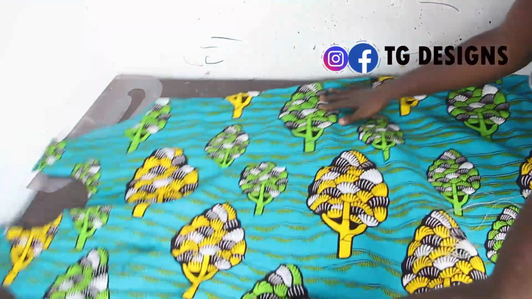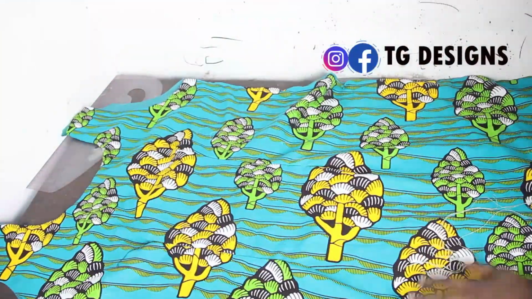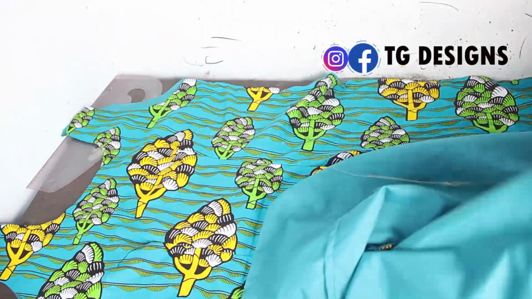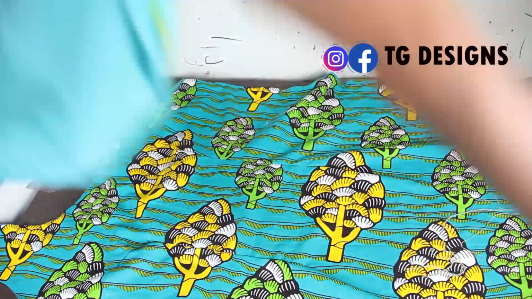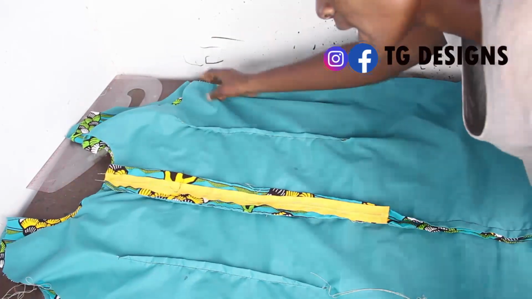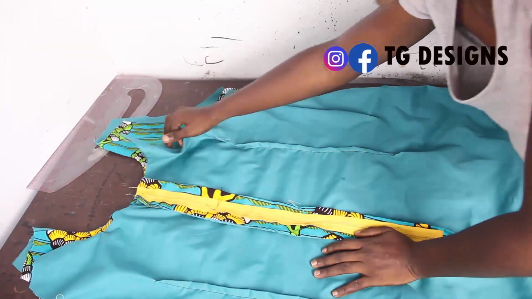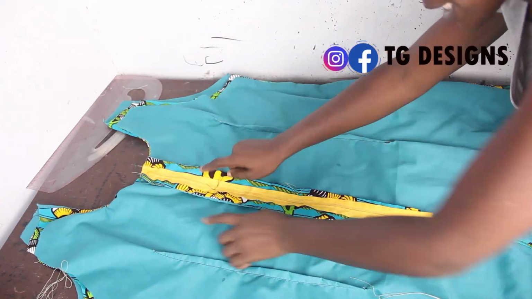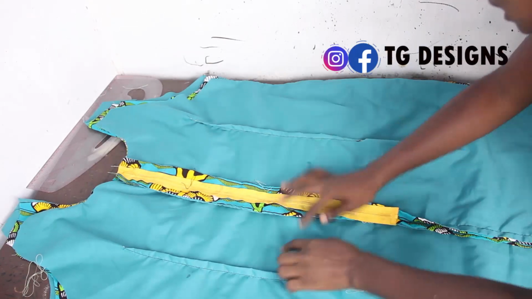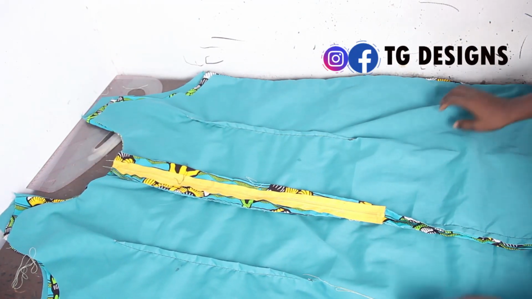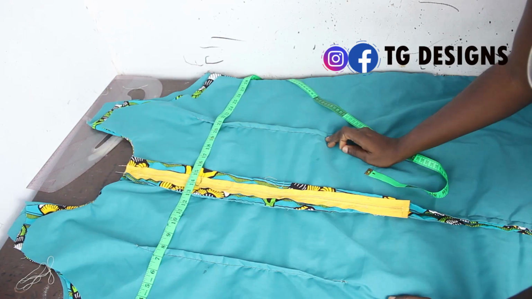So the next thing we want to do now is to go ahead and couple this up. So I'm going to place my front block this way, and I'll place my back block on it this way. Now what you are going to do is to go ahead and stitch your shoulders together. Make use of your bust measurements, waist measurements, and your hip measurement to stitch this all the way. I want to couple this up.